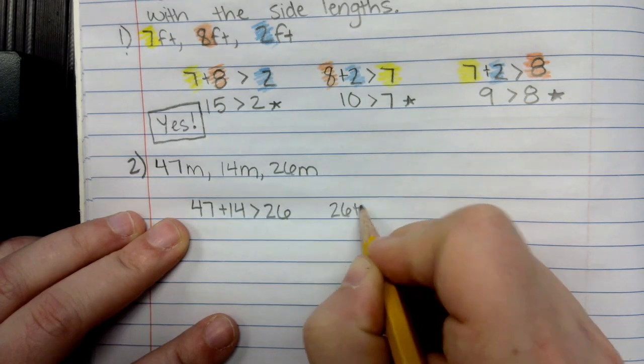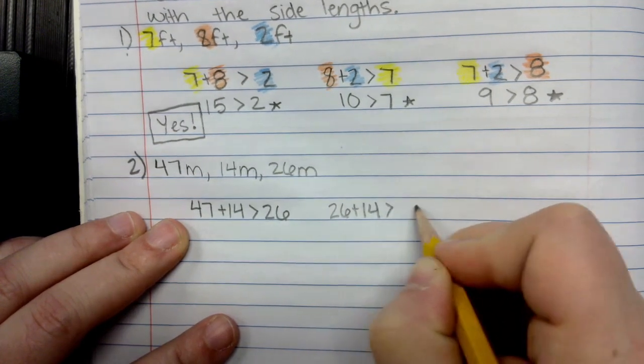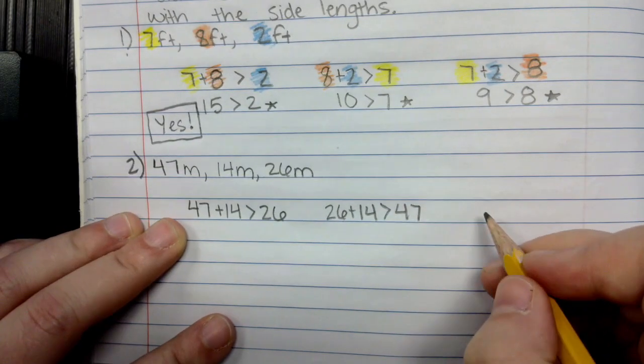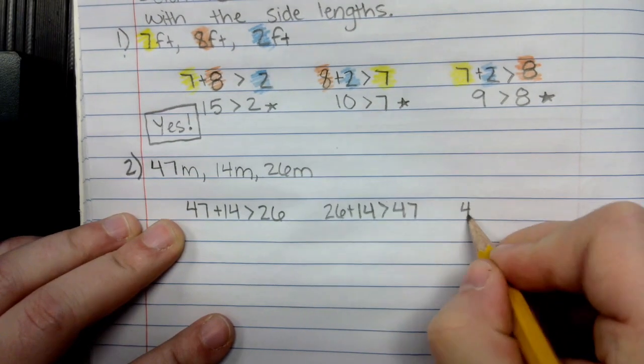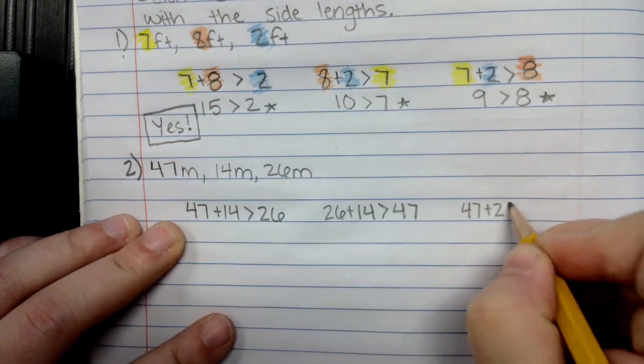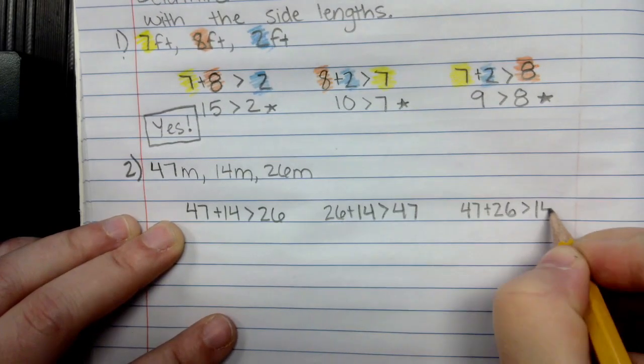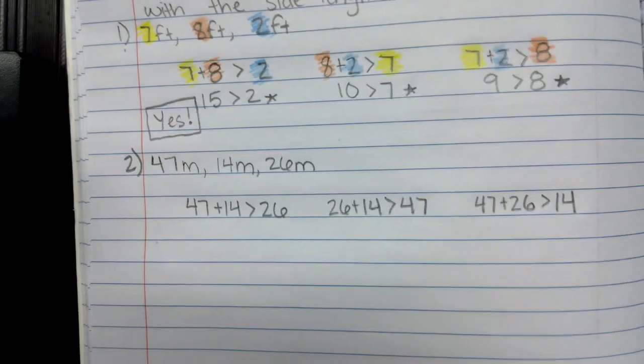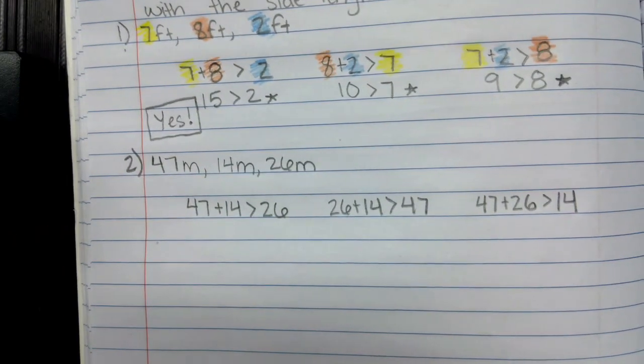Alright, there's some of these that we don't really even need to do the math for, because we know that when I take a bigger number and I add a positive to it, we're going to get a bigger number, right? So 47 is already bigger than 26. If I add 14 to 47, will that answer be bigger than 26? Yep.